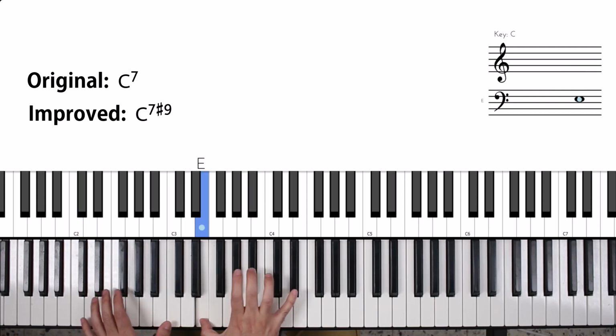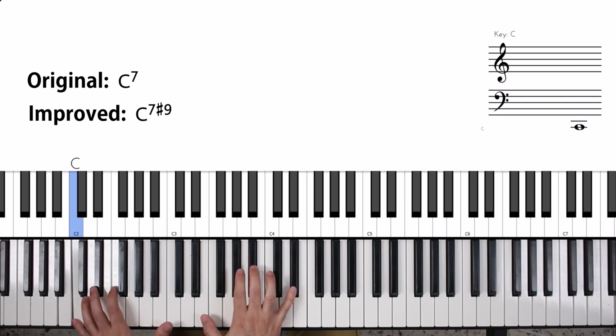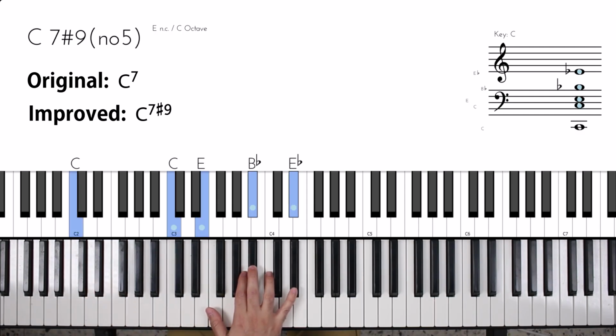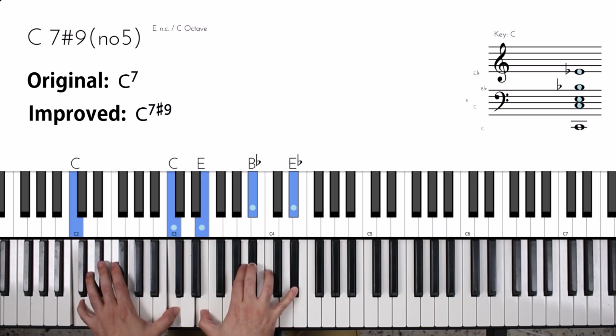You can tremolo, you can just alter. And this actually leads quite nicely, if you keep the top note fixed, to an F dominant 7.